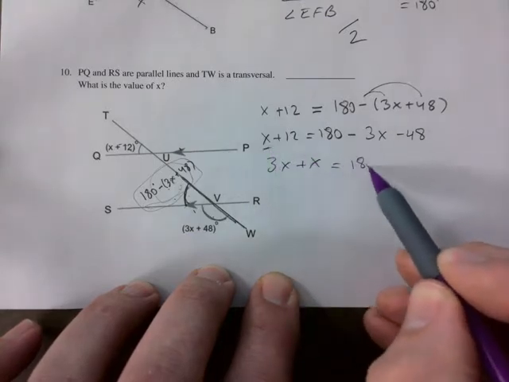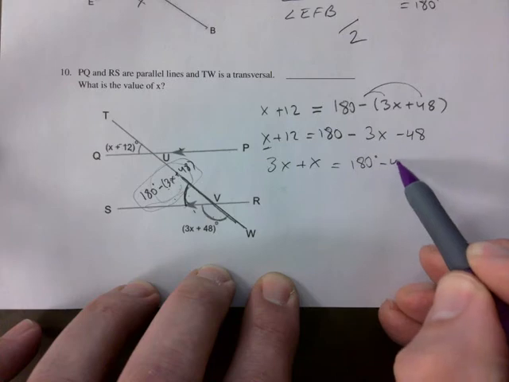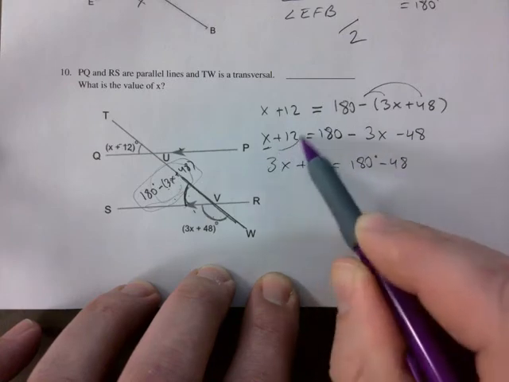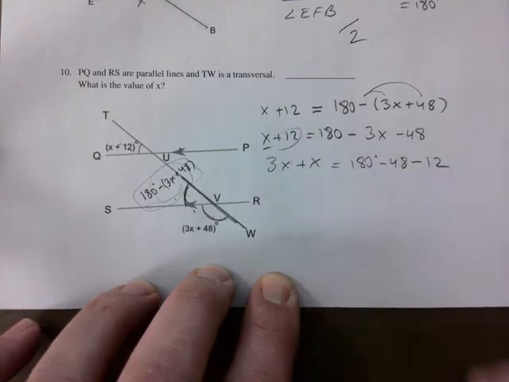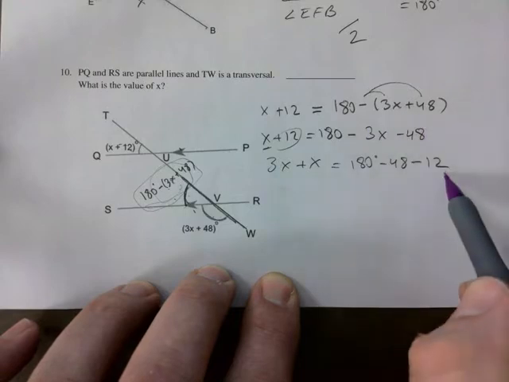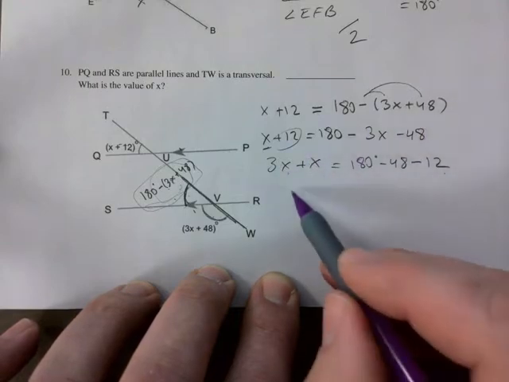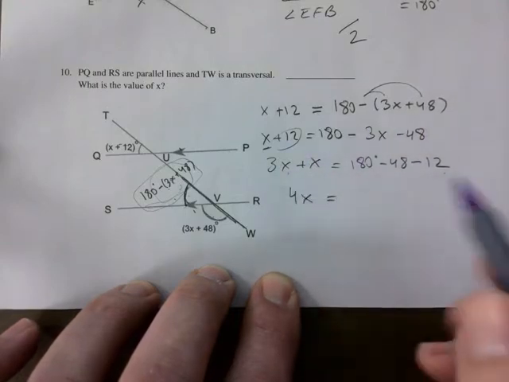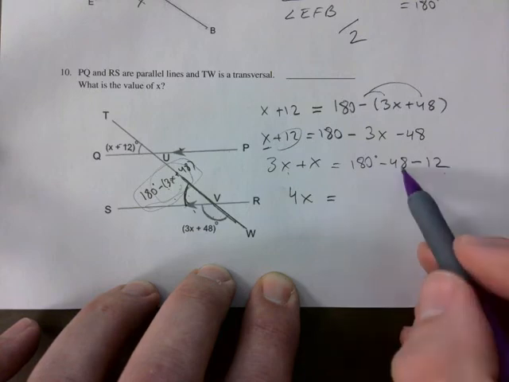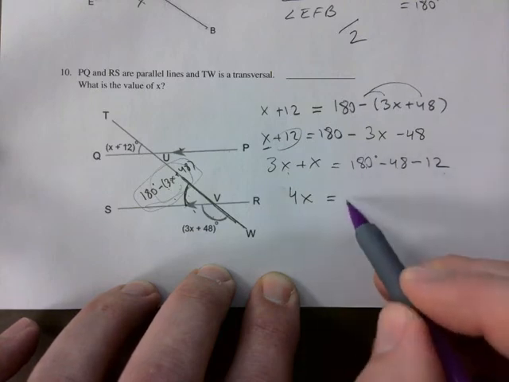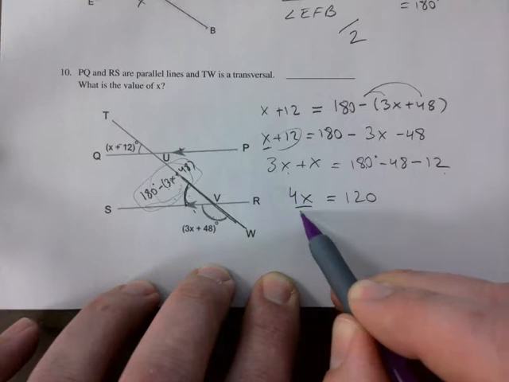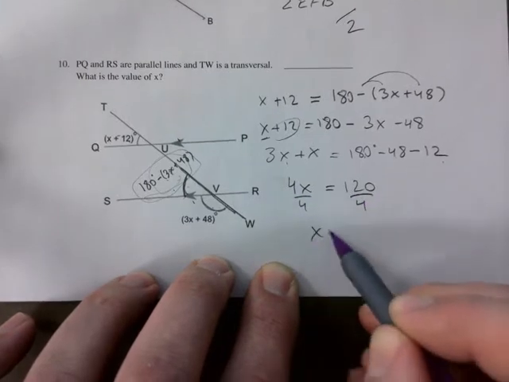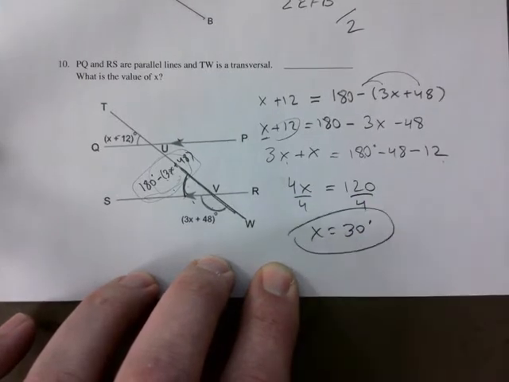On the other side, I have 180 minus 48, and this 12 comes over subtracting, right? I bring all the numbers to one side, all the x terms to the other side. That's 4x is equal to 120. Divide both sides by 4, x is equal to 30 degrees.